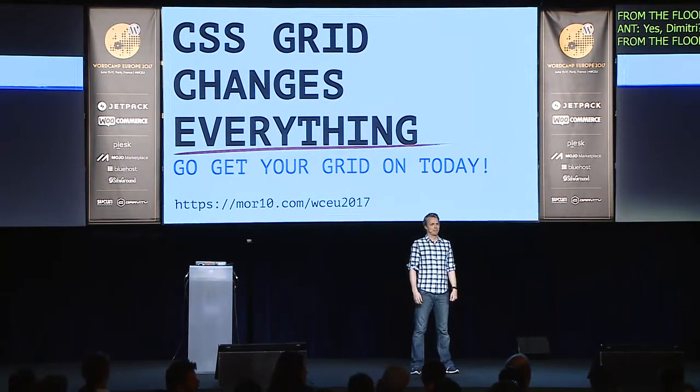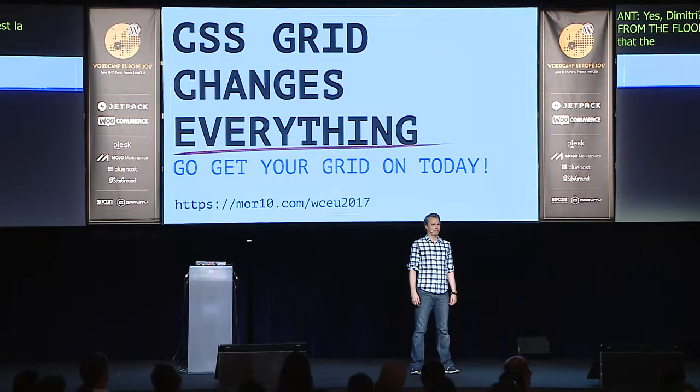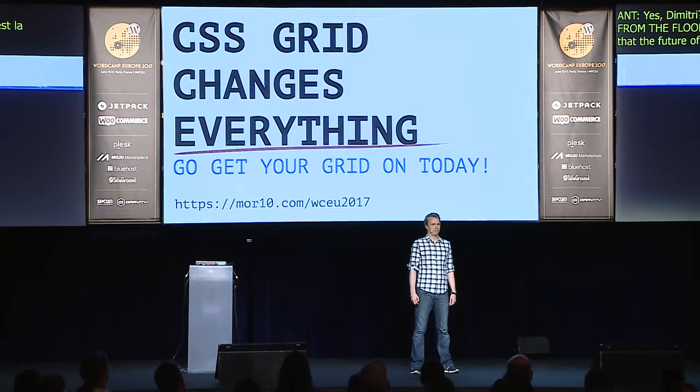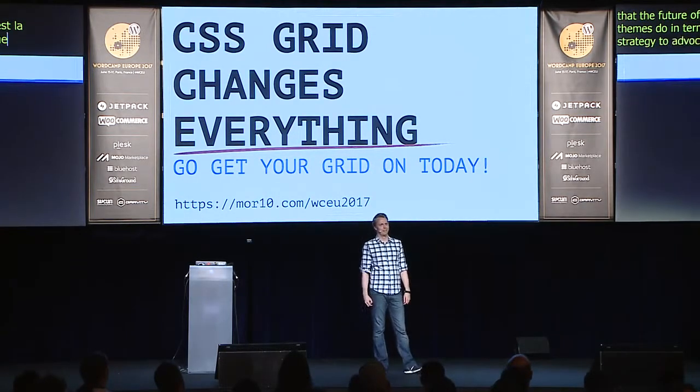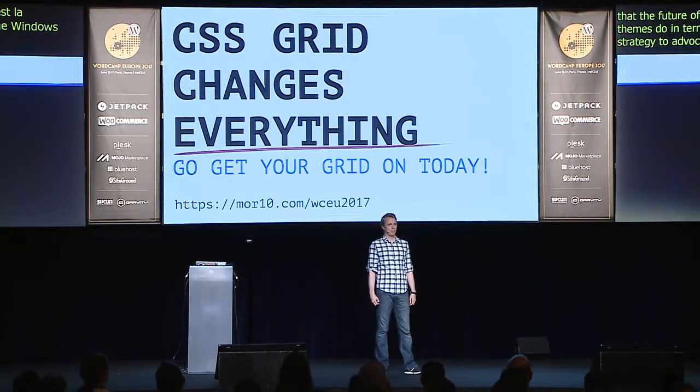And my question is, I know that the future of the web is kind of influenced by what default WordPress themes do in terms of layouts, in terms of CSS, in terms of HTML. Do you have a strategy to advocate CSS grids to use them in default themes, and how we as theme developers can influence that, and what is a step-by-step guide to use CSS grids more? OK, there are two questions there.